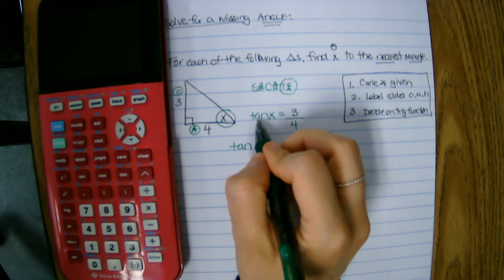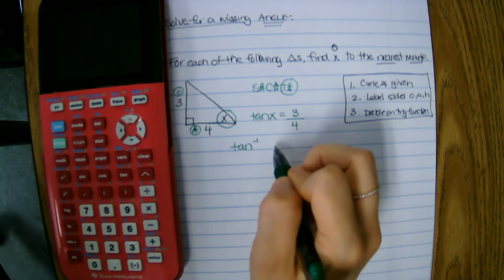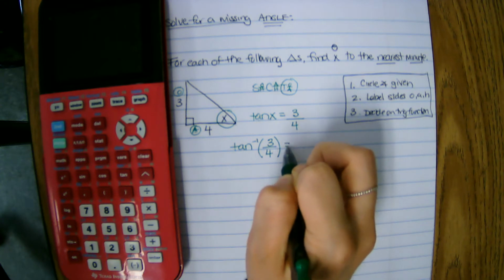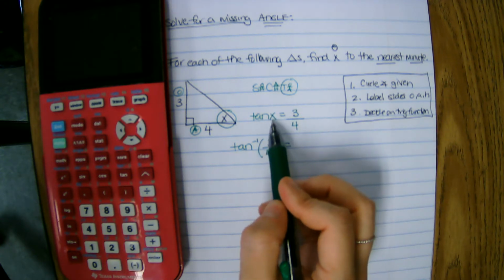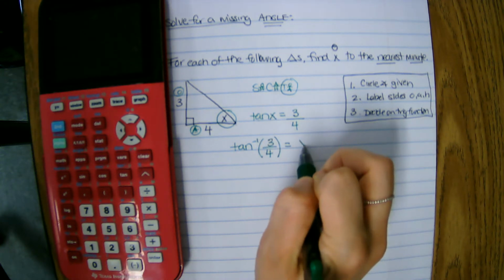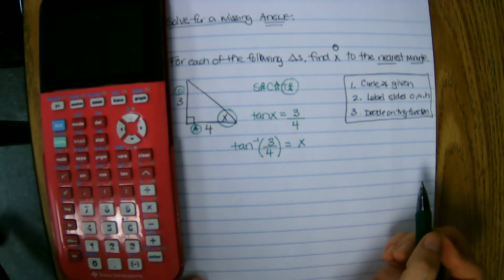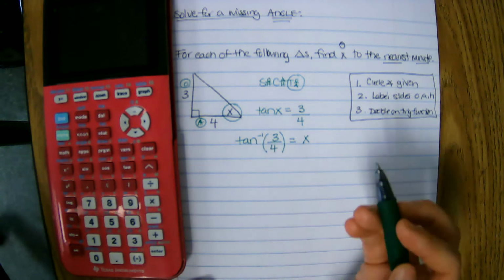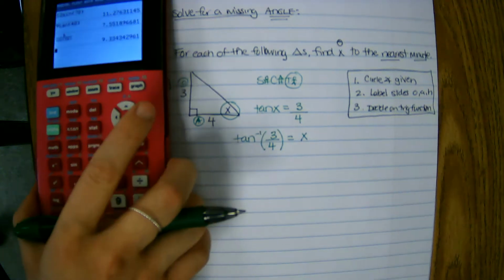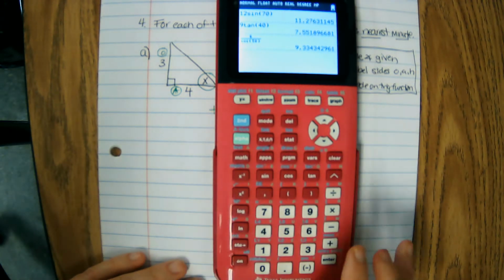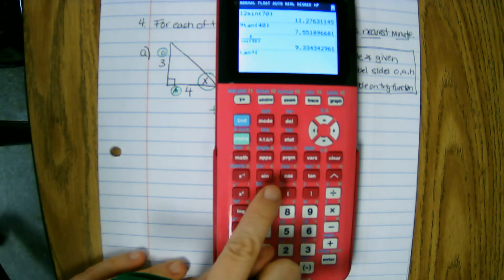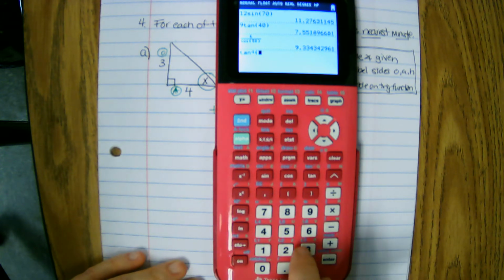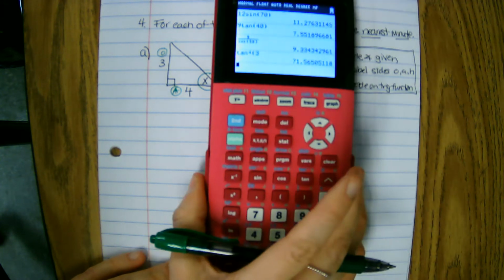So since it's tangent, we're going to do tangent of -1 of whatever you have this set equal to. And what that does is it kind of separates your tangent and x. So it allows you to solve for x that way. And that's the only way that you can get x alone, is by using that inverse tan, inverse sine, or inverse cosine button. So in your calculator, again, you want to make sure you're in degree mode, and then you're going to hit second tan. So the -1s are all above sine, cosine, and tangent. And then I'll type in my 3 over 4.